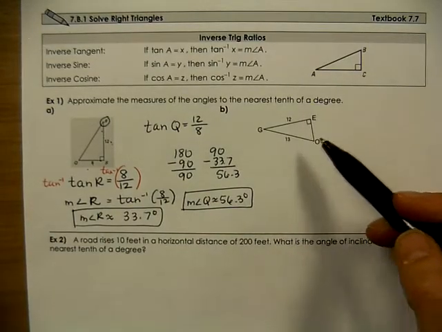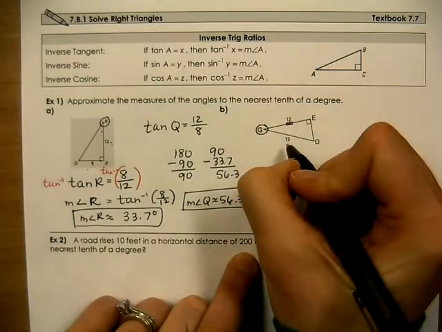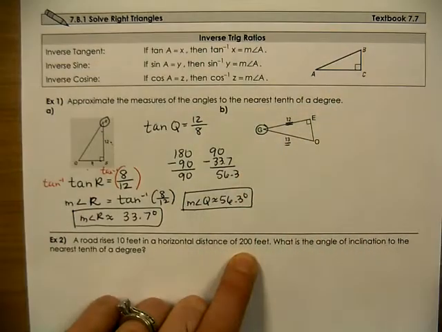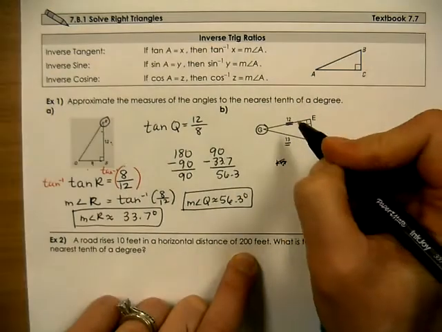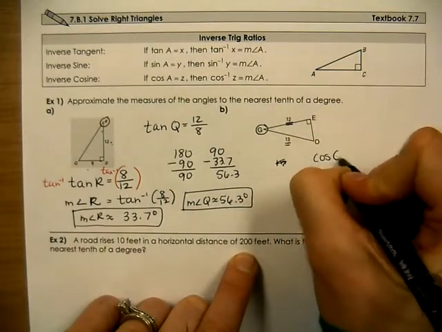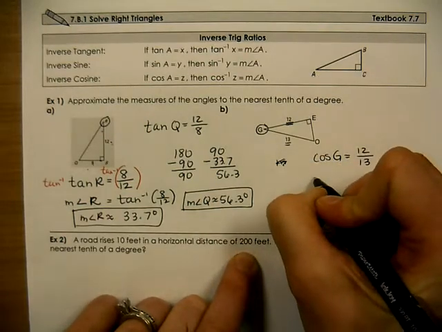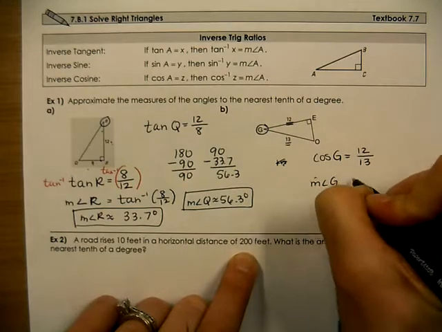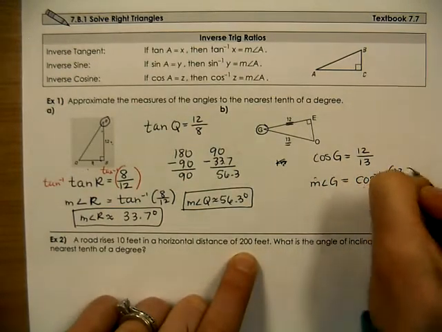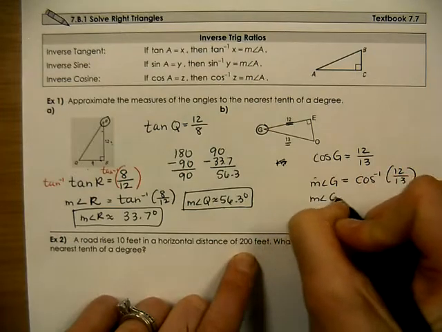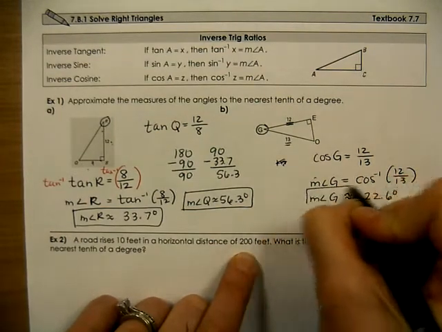All right, so then if we move on to this one, if I'm looking for the measure of angle G, well, 12 is adjacent to G, and 13 is the hypotenuse. Adjacent and hypotenuse would be cosine. So the cosine of angle G would be 12 divided by 13, or the measure of angle G would be equal to the inverse cosine of 12 over 13. And so what I get is the measure of angle G is approximately 22.6 degrees.